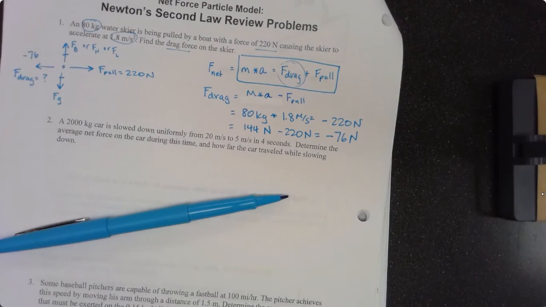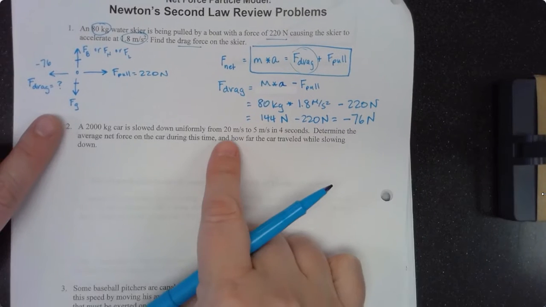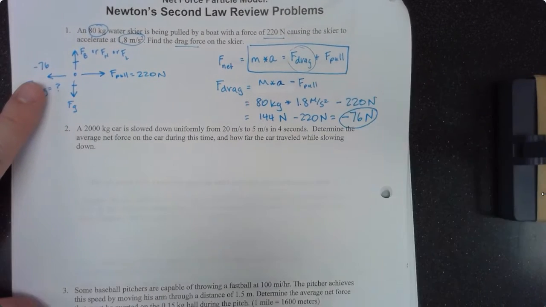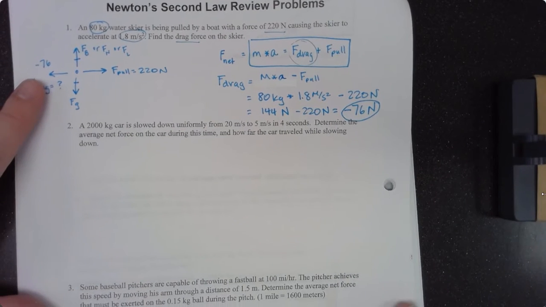So I can solve it backwards and get the right values out of it. So our answer for that one should be minus 76 newtons. How'd you guys do on that one?